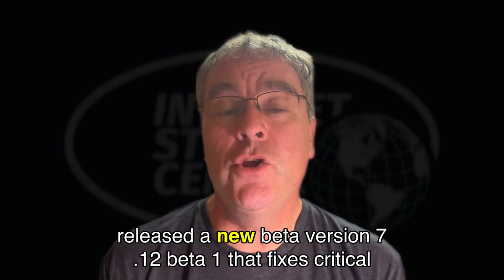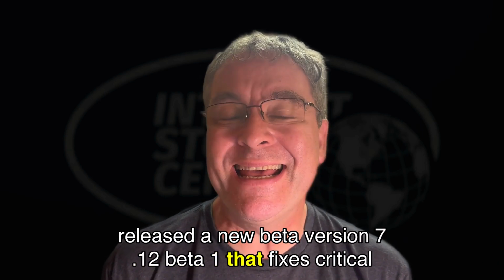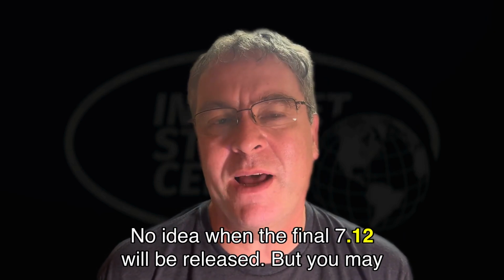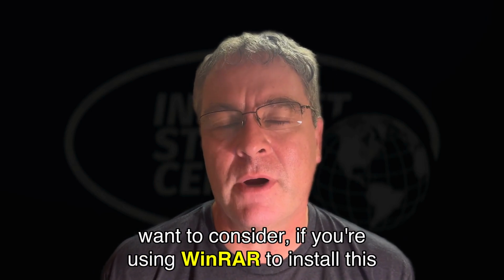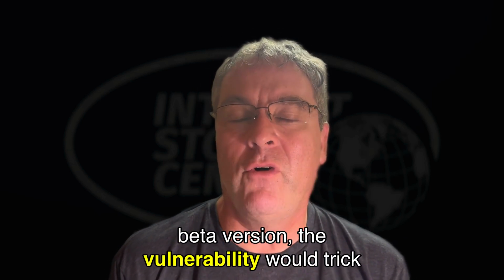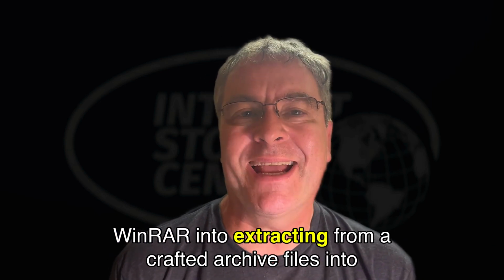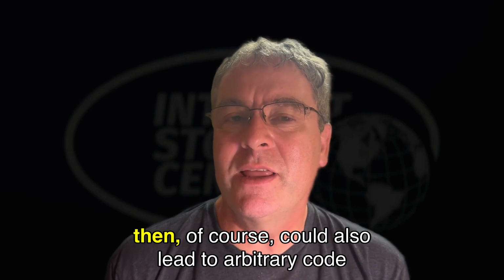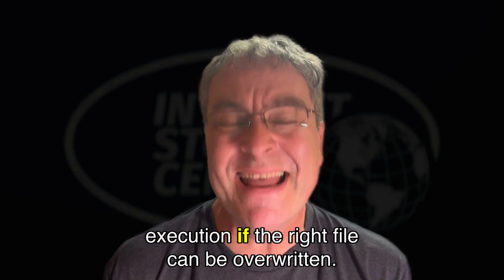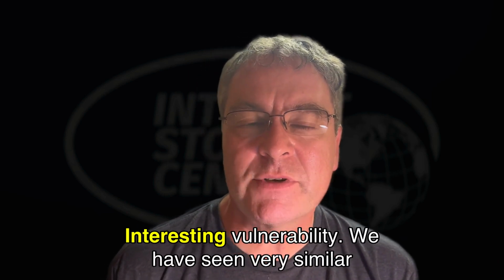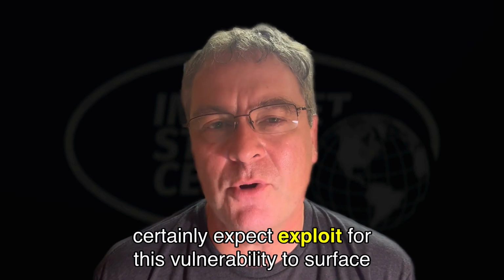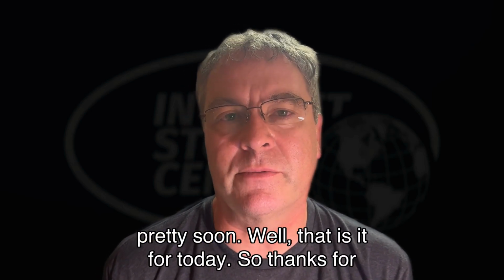And WinRAR released a new beta version, 7.12 beta 1, that fixes a critical vulnerability affecting prior non-beta versions of WinRAR. No idea when the final 7.12 will be released, but if you're using WinRAR, you may want to consider installing this beta version. The vulnerability would trick WinRAR into extracting files from a crafted archive into essentially arbitrary attacker-determined locations, which could also lead to arbitrary code execution if the right file can be overwritten. Interesting vulnerability. We have often seen very similar vulnerabilities in similar software, so I would certainly expect an exploit for this vulnerability to surface pretty soon.